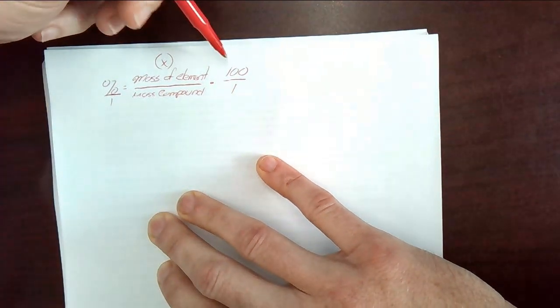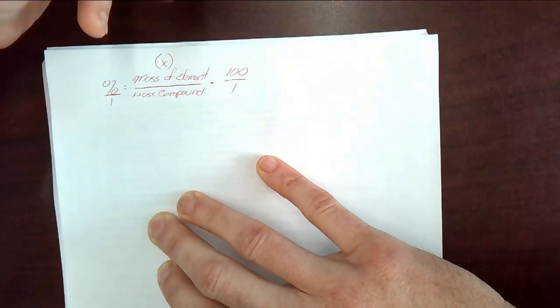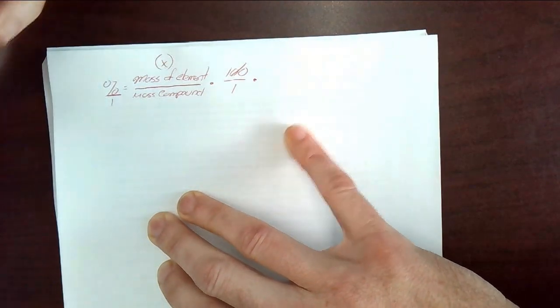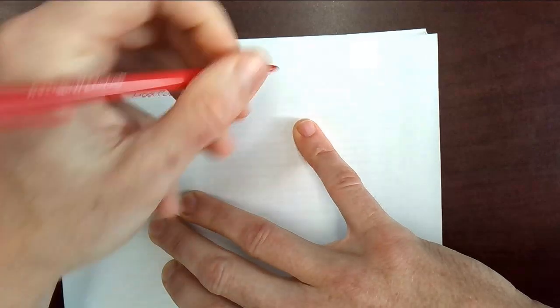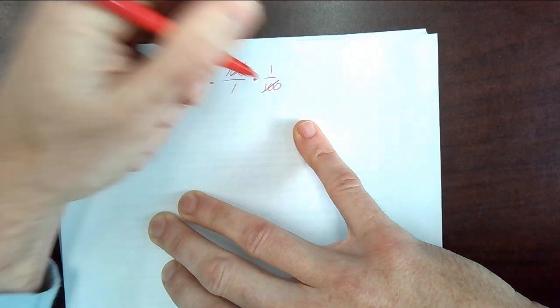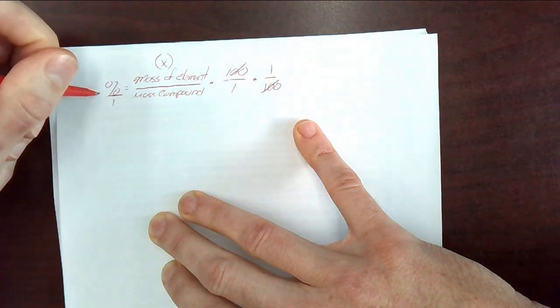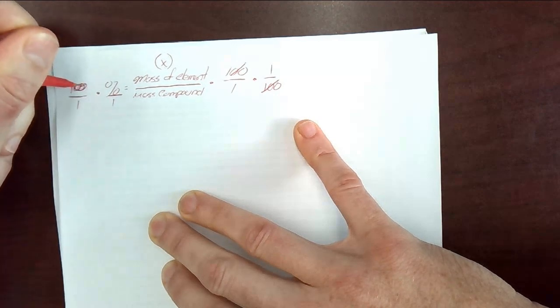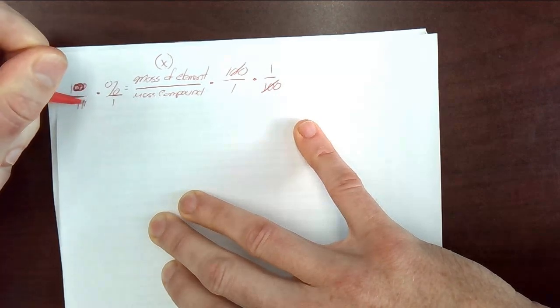Let's get rid of the 100 first. To cancel the 100 out, I just need to move the 100 from the numerator to the denominator, and then that will cancel. Remember, you can do whatever you want as long as you do it to the other side too. So, 1 over 100.